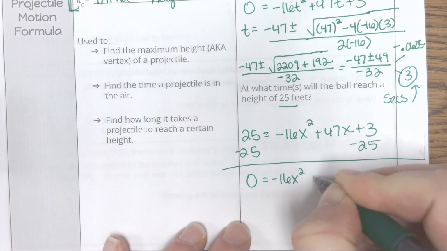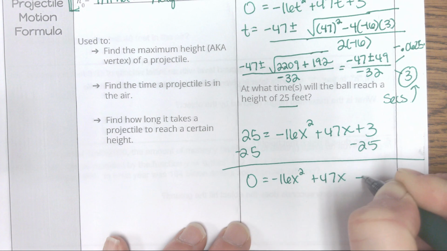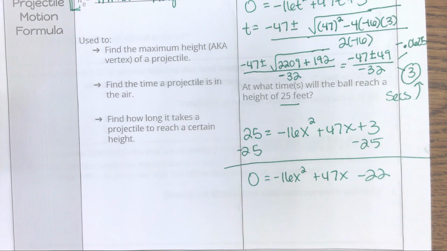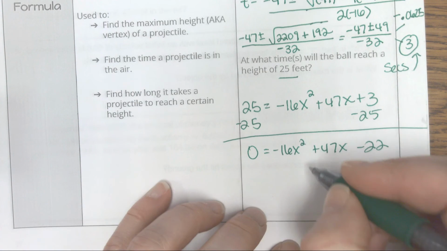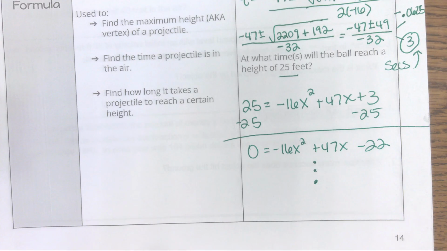Did we do this like last semester? So, and then you could go through and plug in quad formula. I'm going to just write a dot, dot, dot. You would go from there.